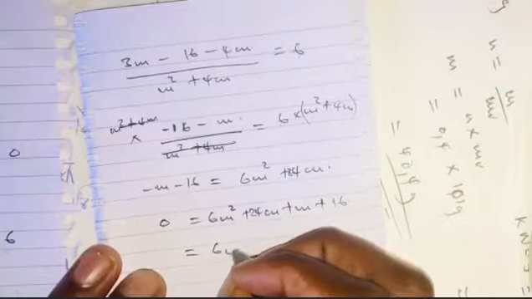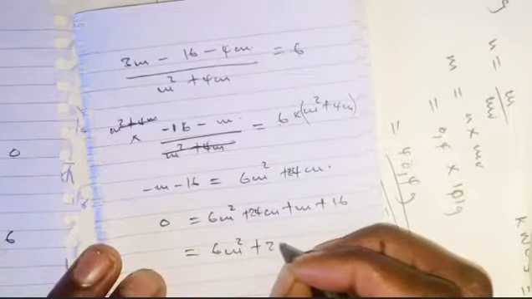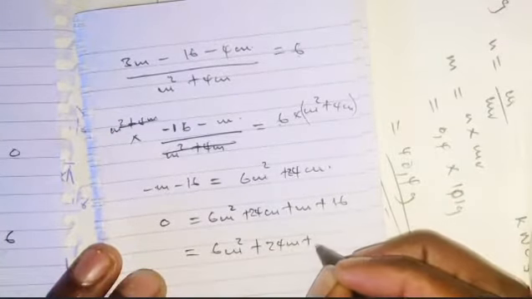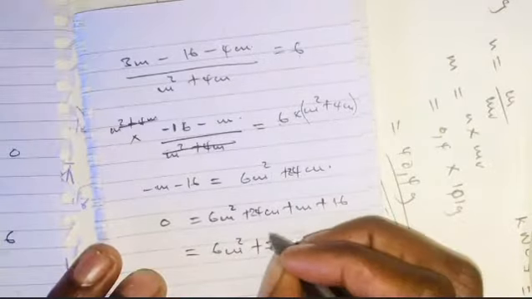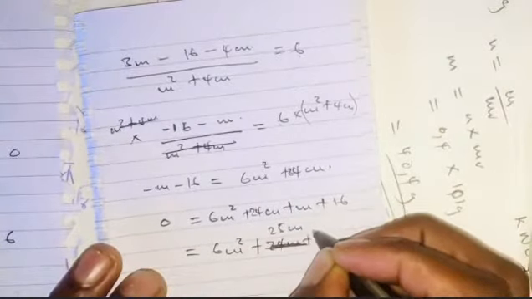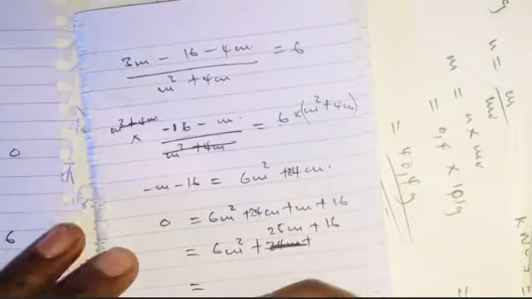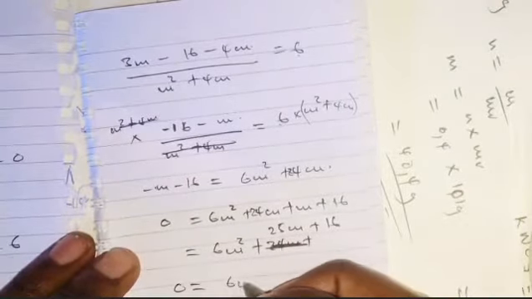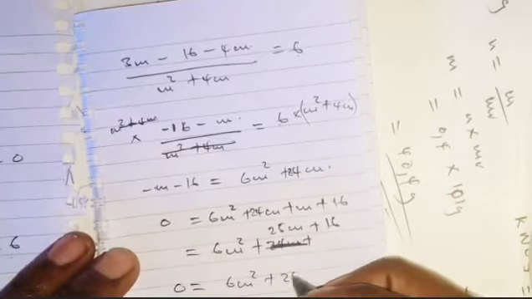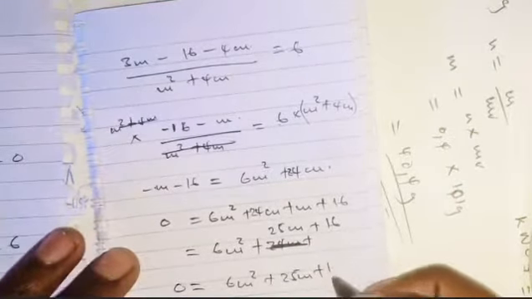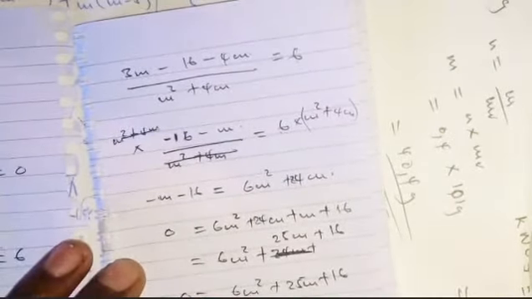Then 6m squared plus 24m plus m is 25m plus 16. Then of course 6m squared plus 25m plus 16, this is shown.